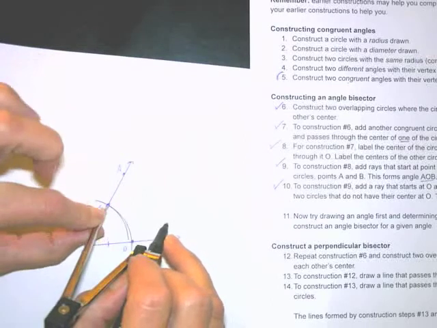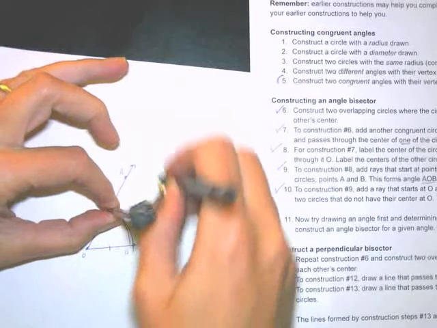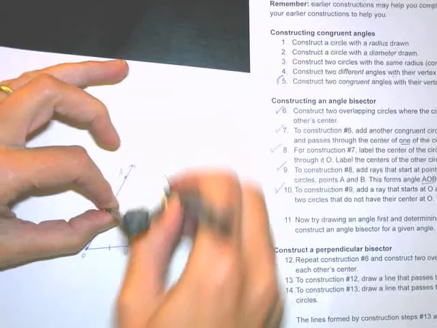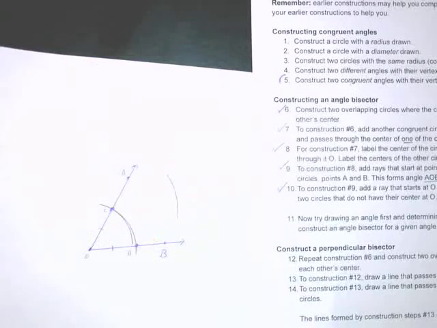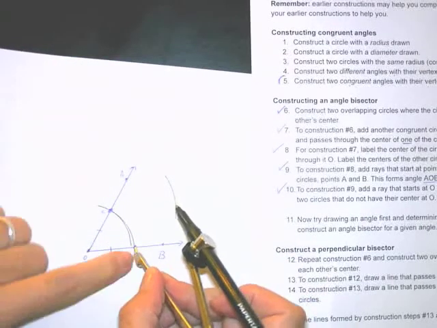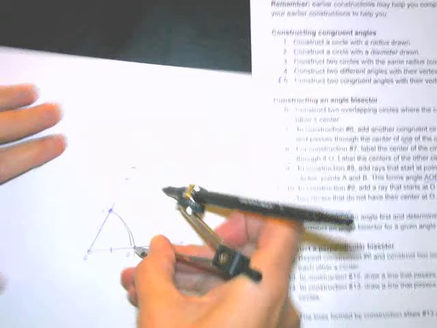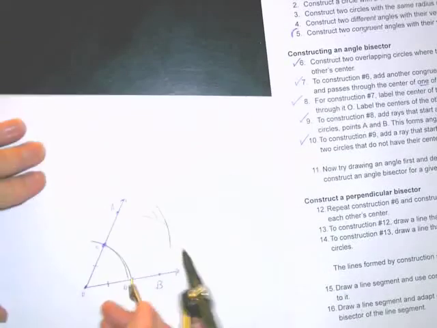In this case, I'm going to center my compass at point C. I'm going to draw a decently big arc out in space here. And without changing the measure in my compass, I'm going to center my compass again, but now at point D, and make another arc out here.